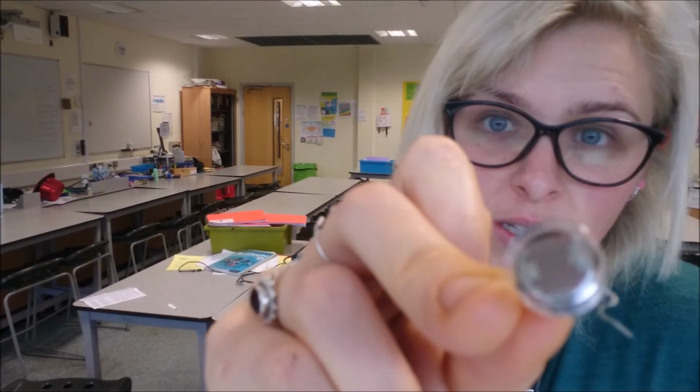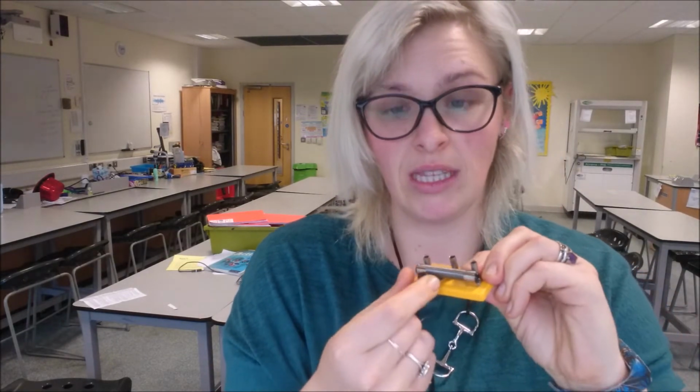Hi science fans, what is this? Which it won't focus on. What is this? This thing moves. Ooh. Well, I'll tell you what they are.